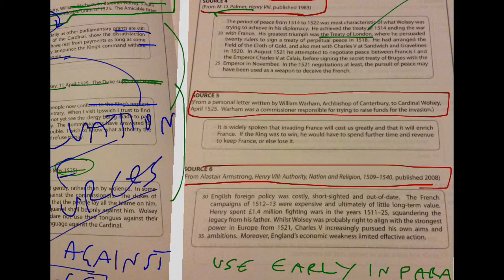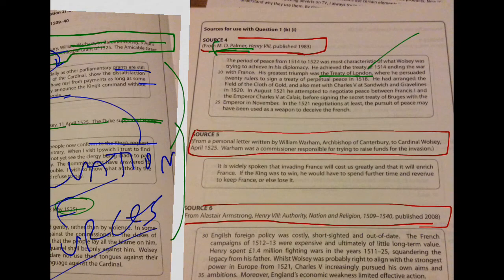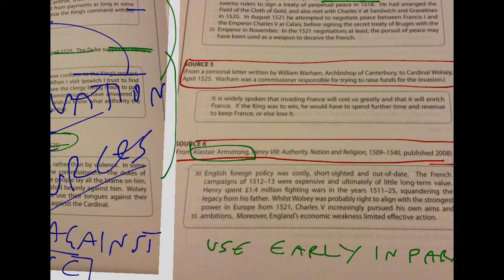But if you lead with M.D. Palmer and you say, well, Palmer states that he did this, he did that, and so on, this can be supported by the fact that, or this can be taken further when one considers the events of 1523, and so on. You're using the source, you're evaluating that viewpoint. The other way to evaluate a viewpoint is to think about how strongly Palmer or how strongly Armstrong make a point. Armstrong clearly outlines a particular case would be one way of doing it.